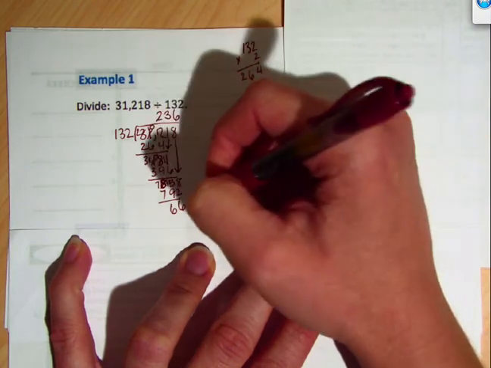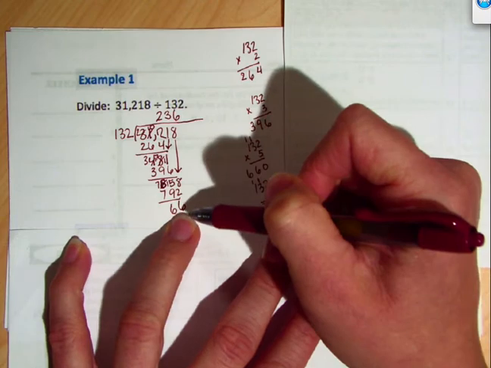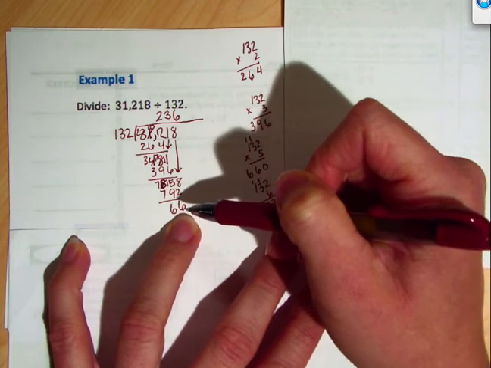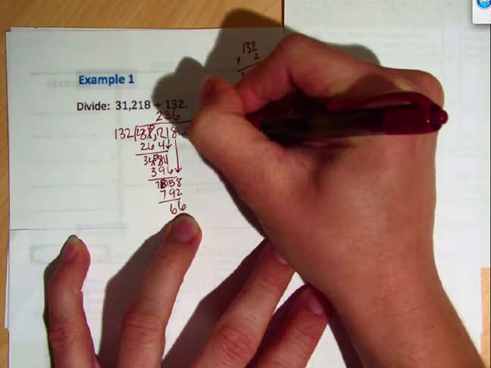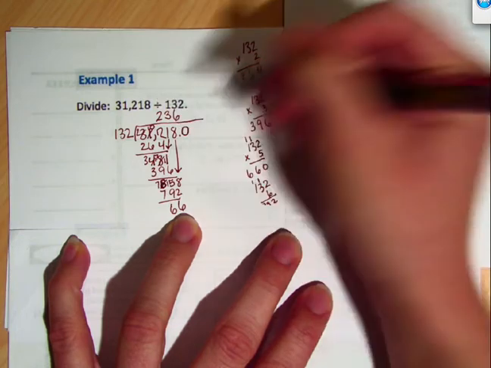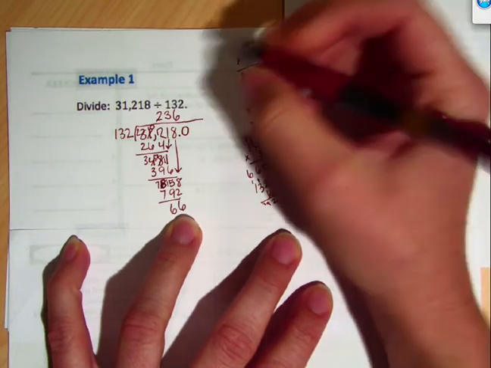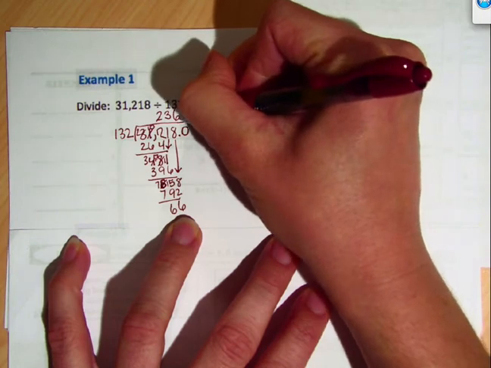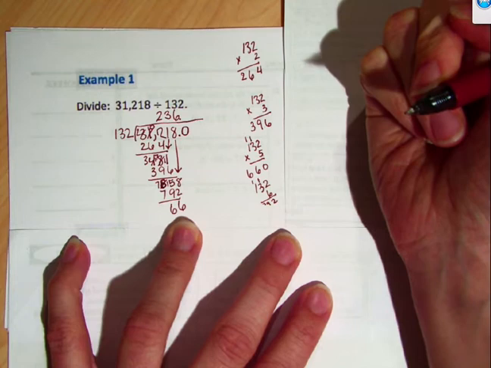And it won't work. So here's what I need to do. If you get to the point where it's not going to work out perfectly, we need to know that this number, 31,218, can add a decimal and as many zeros as I want to the other end, and it stays the same number. So I'm going to do that, and once I do that, I got to place my decimal right above where I put it in the dividend into the answer.